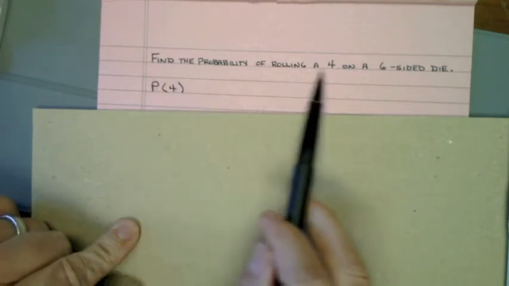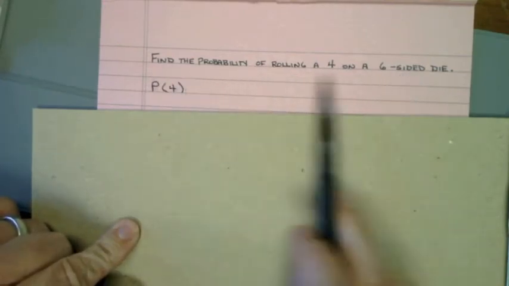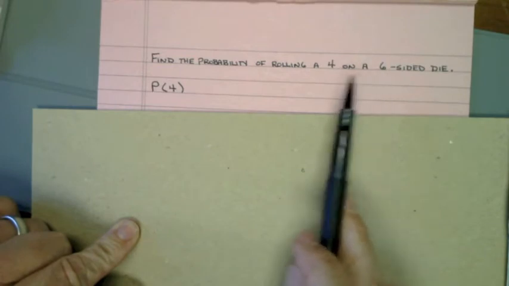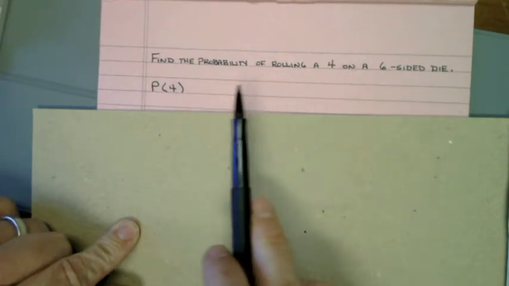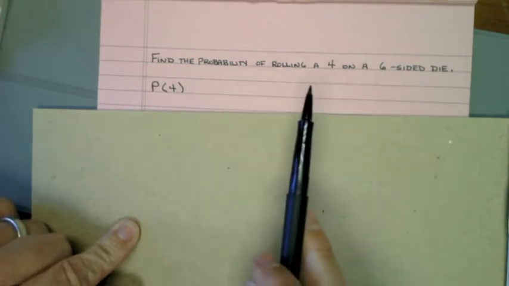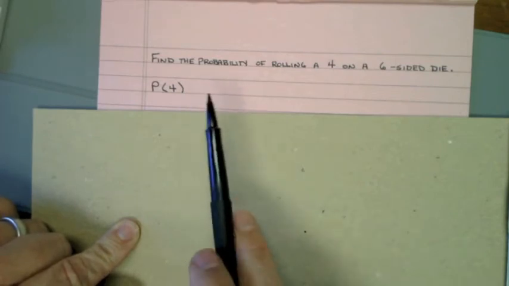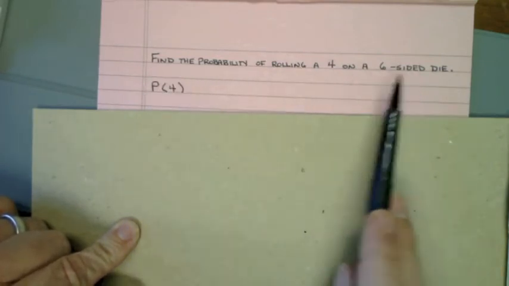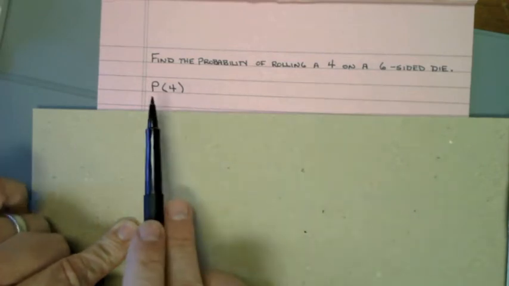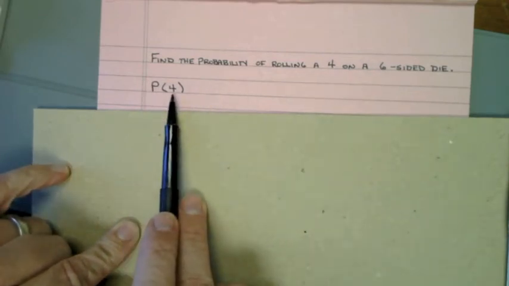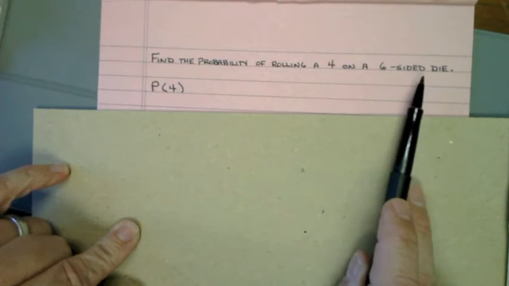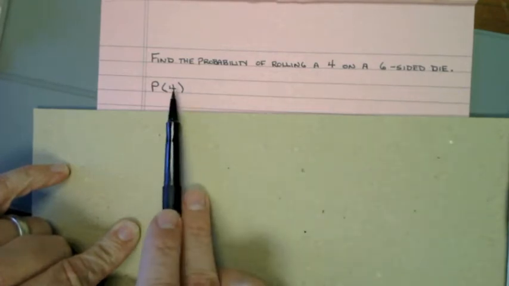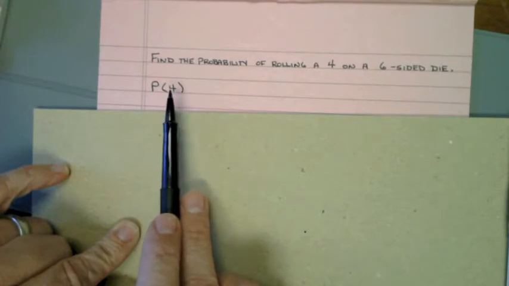Now what they'll do is they'll set up the situation, and like I said, the situation could have cards, it could have marbles, it could be a spinner, it could talk about letters, vowels, anything like that. They set up the situation, they give you the picture, and then they want you to find the probability of something happening. So in this situation, we've got a 6-sided die, and they want to know what's the probability of rolling a 4 on this 6-sided die.